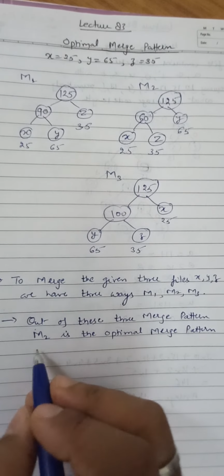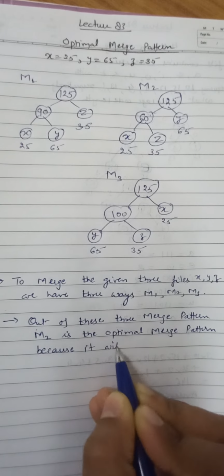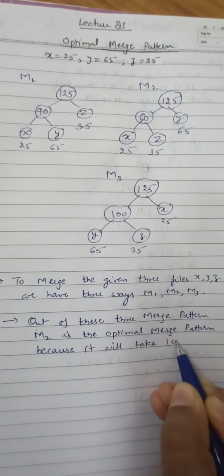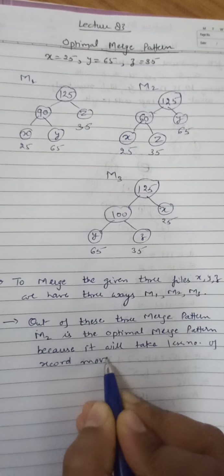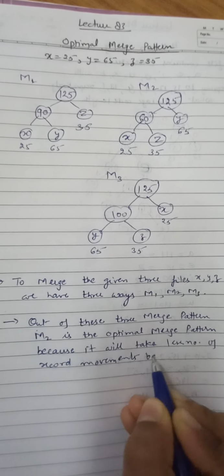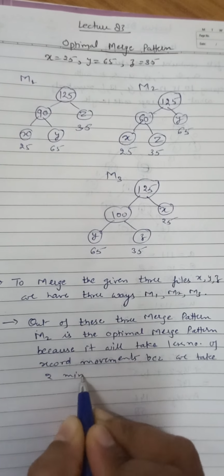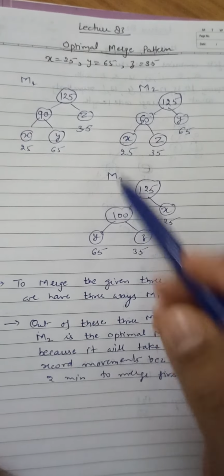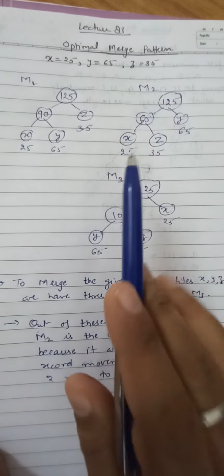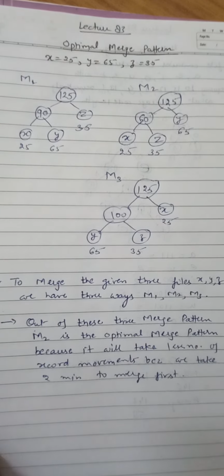Optimal merge pattern. Why? Because it will take fewer record movements, because we take the minimum to merge first. So we can say, because it is taking the two minimum to merge first, that's why it is called optimal, because there is minimum record movement. So in this way we can find the optimal merge pattern.